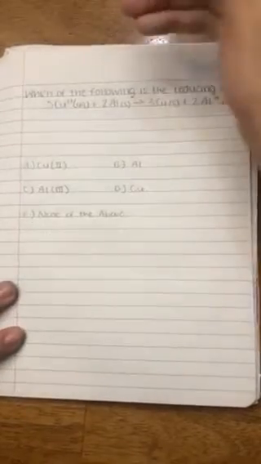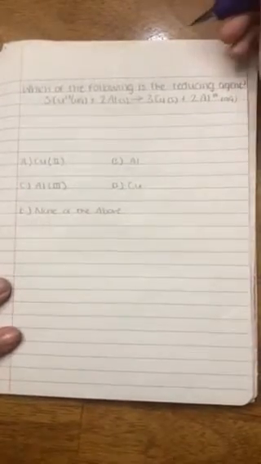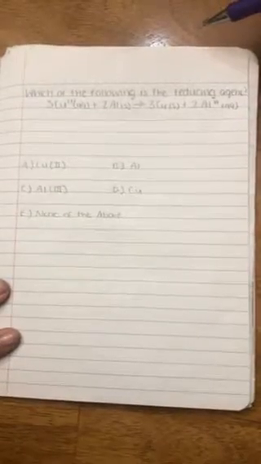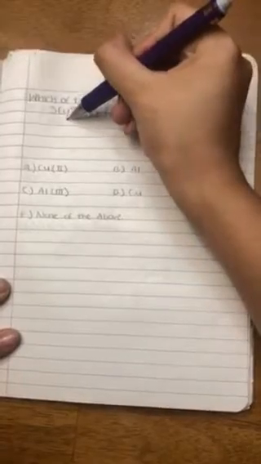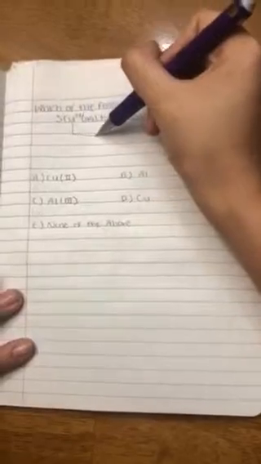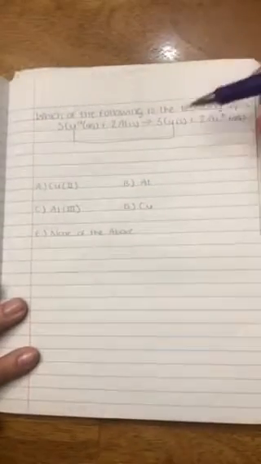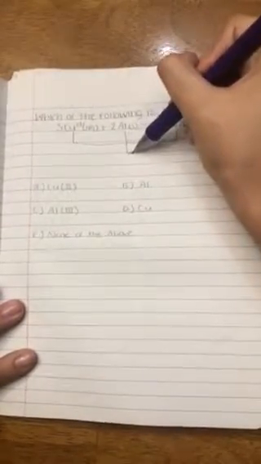This question reads, which of the following is a reducing agent? So we are given this equation. And so we can tell that the copper and the aluminum are the molecules we're using. And so we can start by connecting this one with the other copper. These two and these two aluminums.